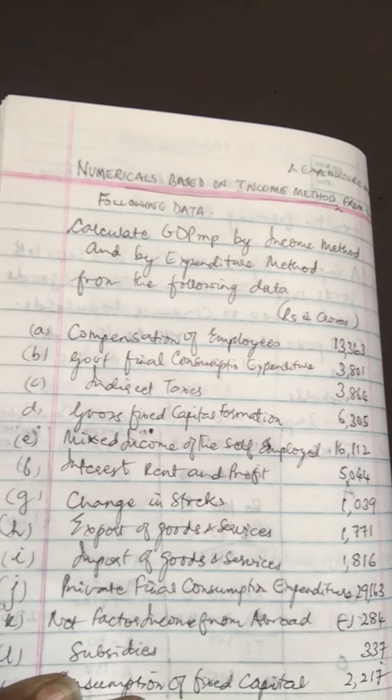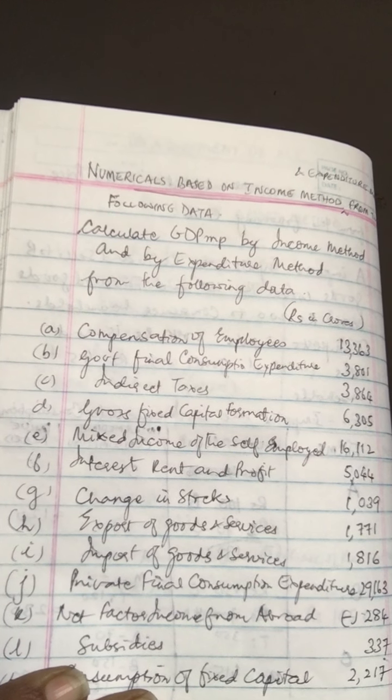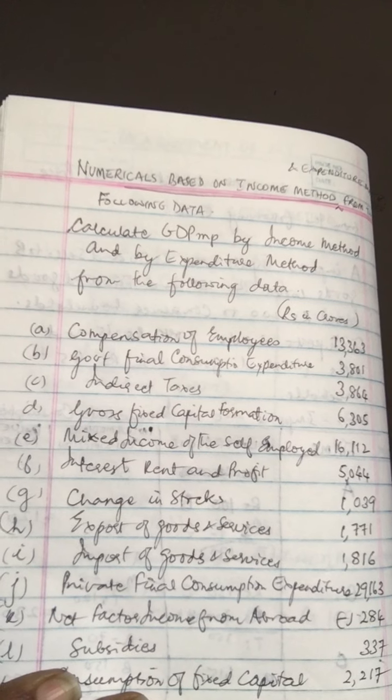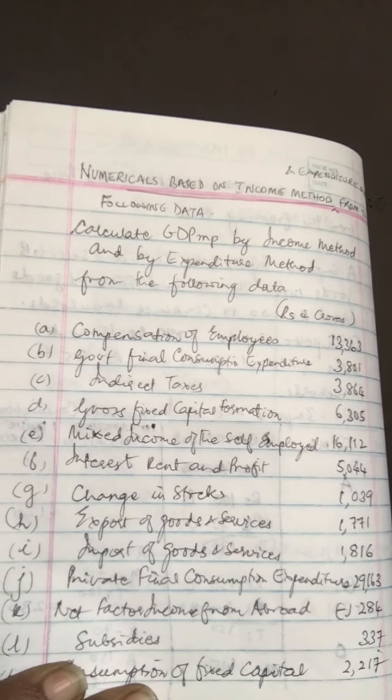The reason is simply because they give the same, that means, for example, the income that is received is going to be spent. So whatever the income has been received in this numerical will be spent as expenditure. So both the values should be the same, rather are the same.